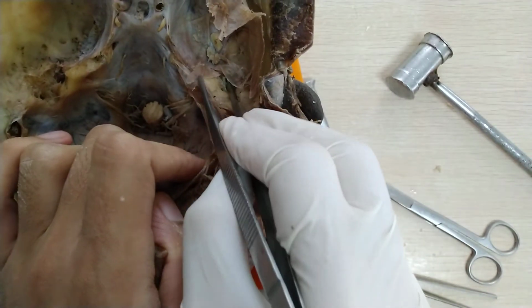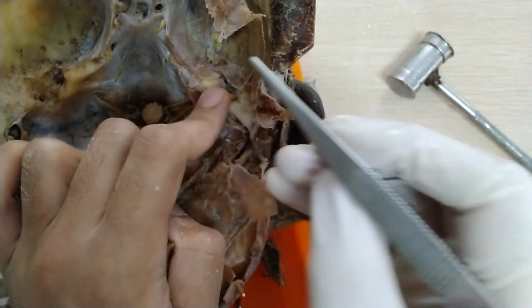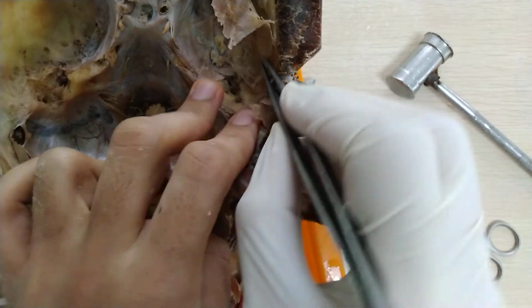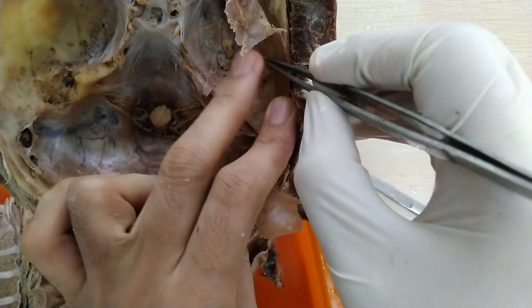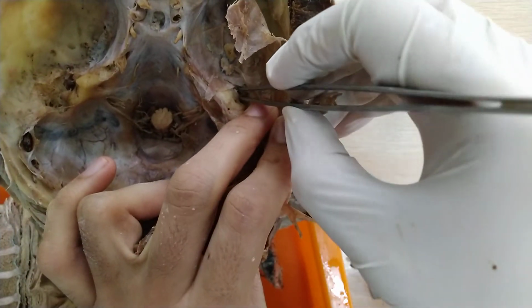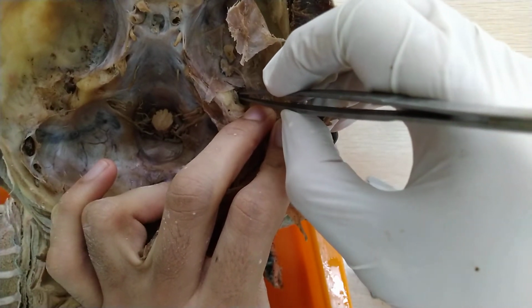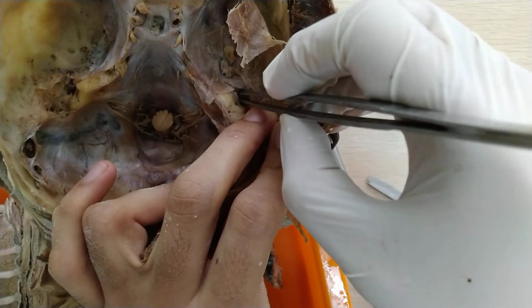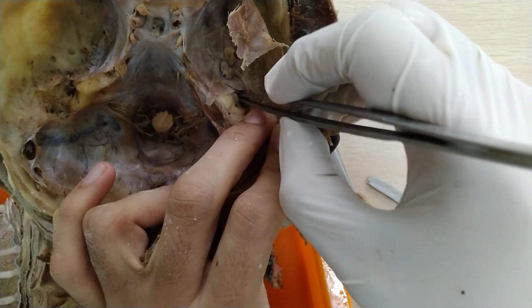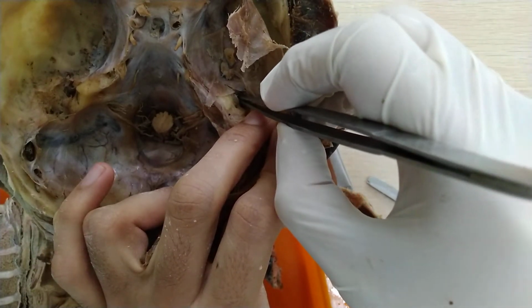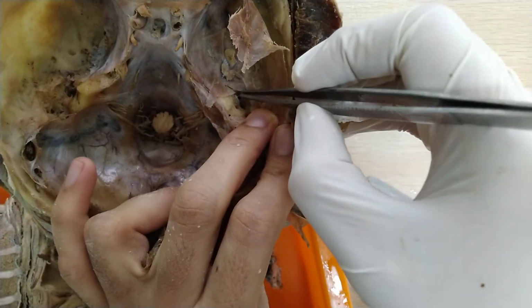Okay, I just found the stapes here, so I'm going to remove it very carefully. The stapes is attached with its foot process and is in the direction of the internal ear.